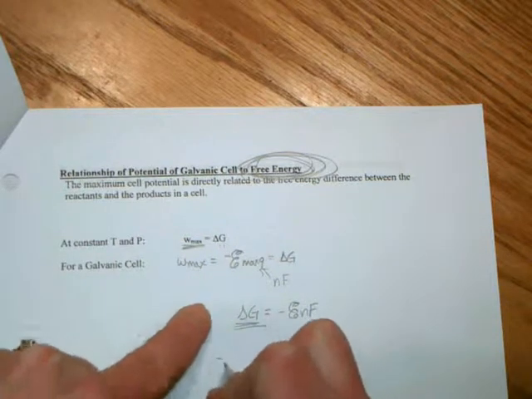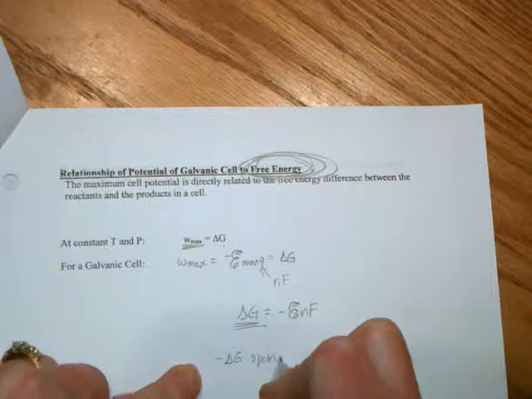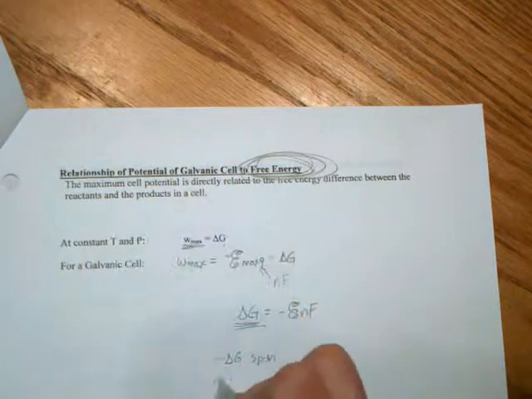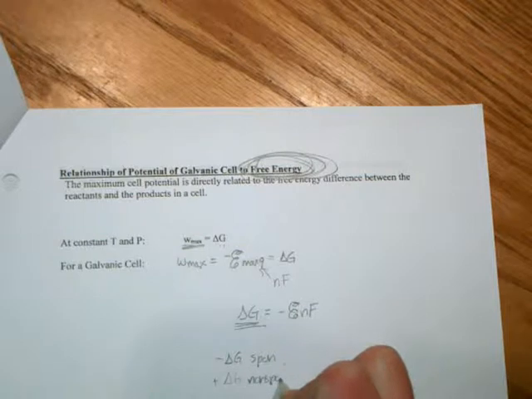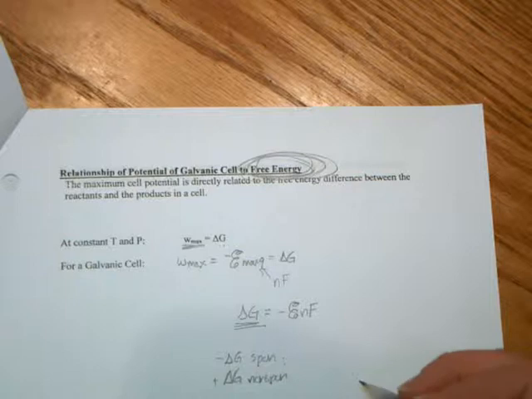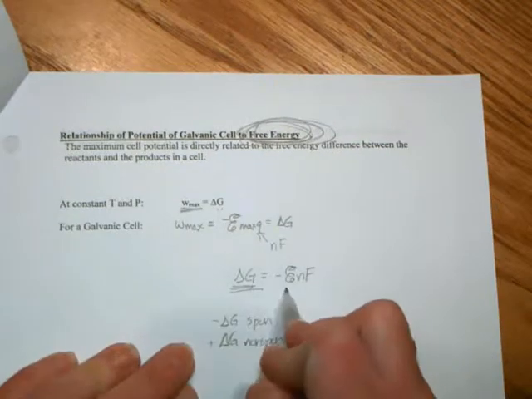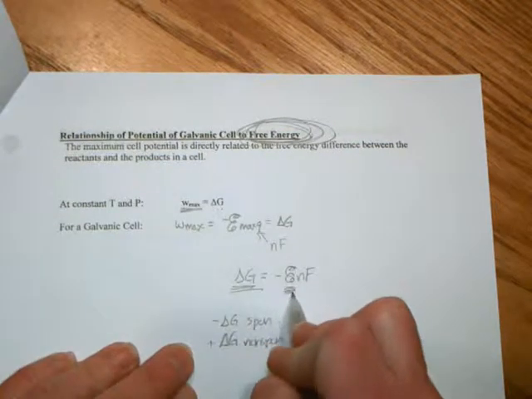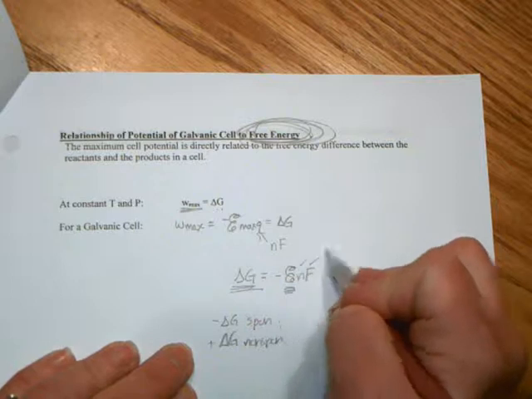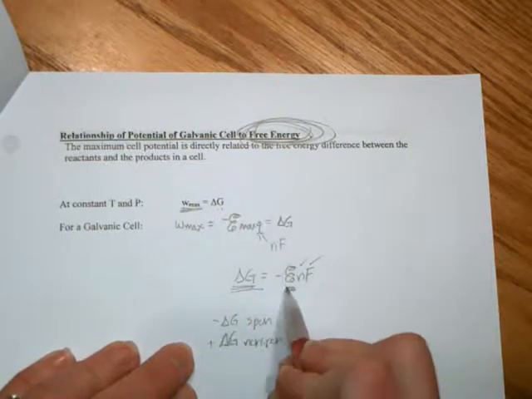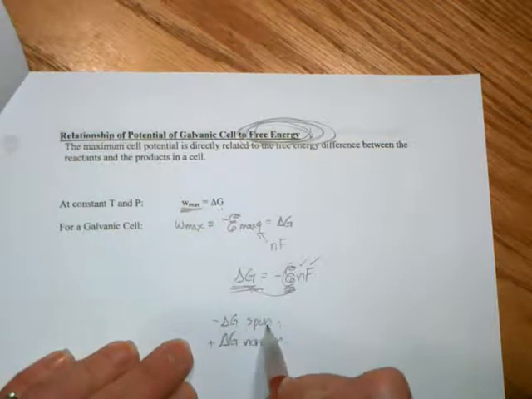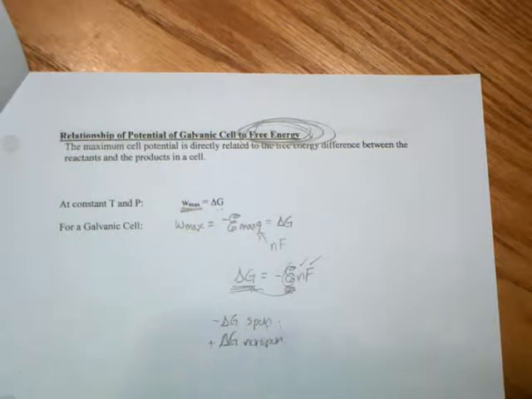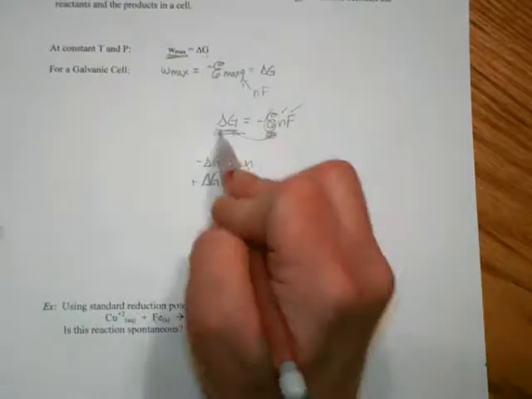Now, remember something else about Gibbs free energy. When Gibbs free energy is negative, the process is spontaneous. When it is positive, the process is non-spontaneous in the direction written, or the way we have our anode and our cathode identified. So, we want the E of our cell to be positive. As long as this is positive, it's going to deliver a negative delta G, which will make our process spontaneous.